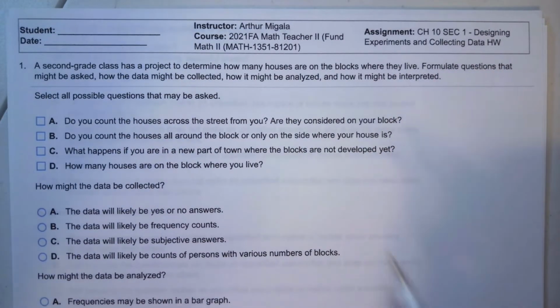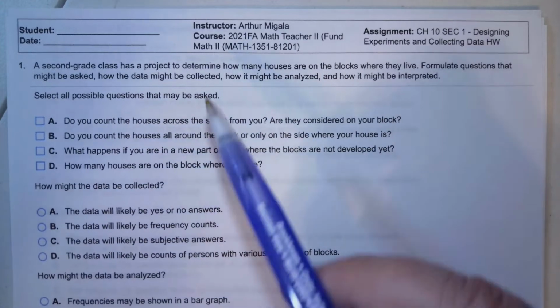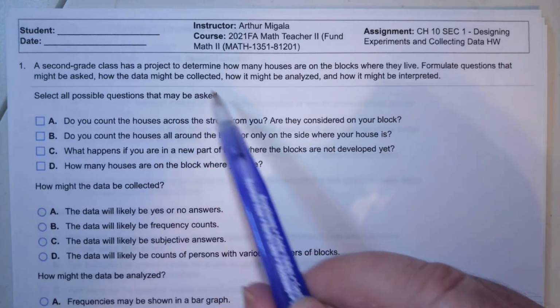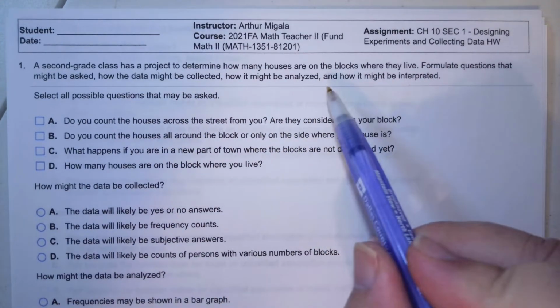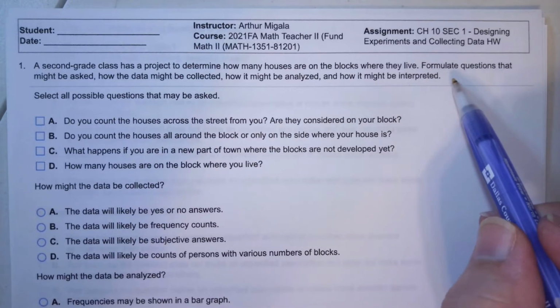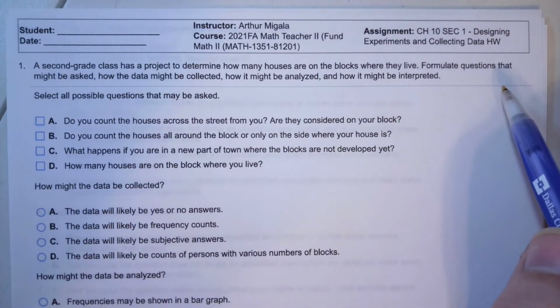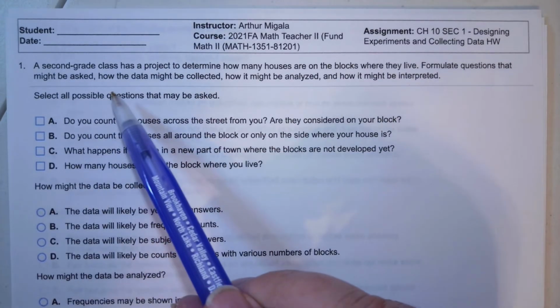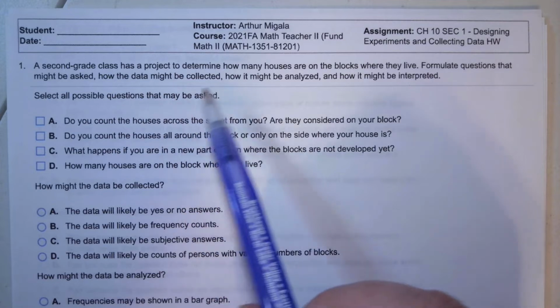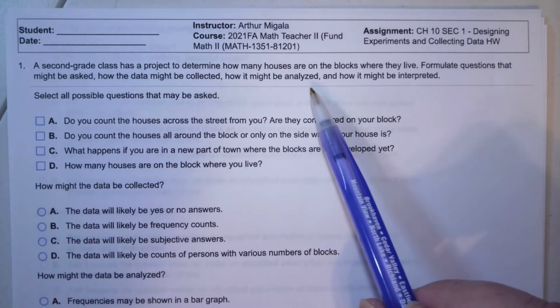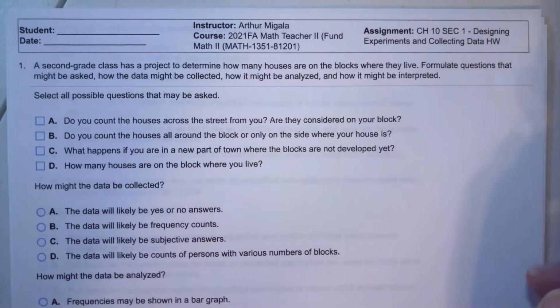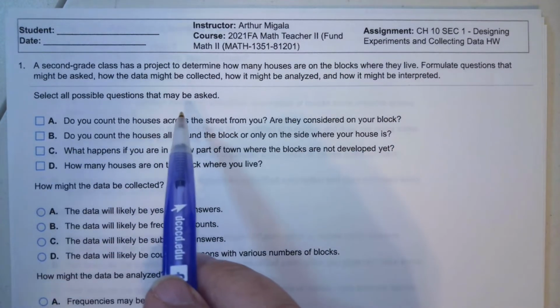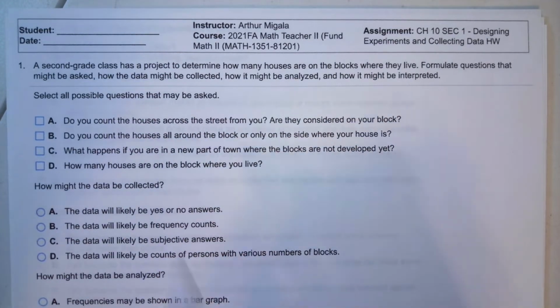All right, let's look at number 1. A second grade class has a project to determine how many houses are on the blocks where they live. Formulate questions that might be asked, how the data might be collected, how it might be analyzed, and how it might be interpreted. All right, the first one. Select all possible questions that may be asked. Remember, this is a second grade class.